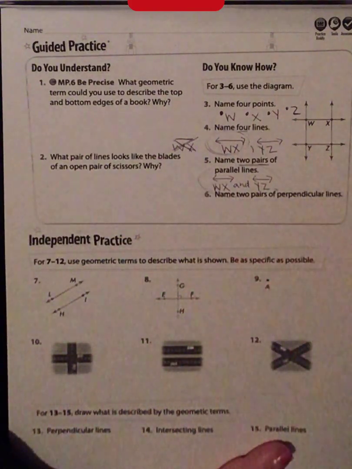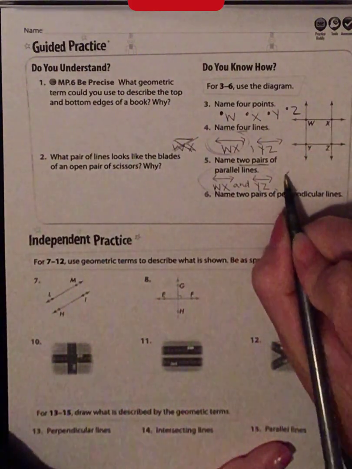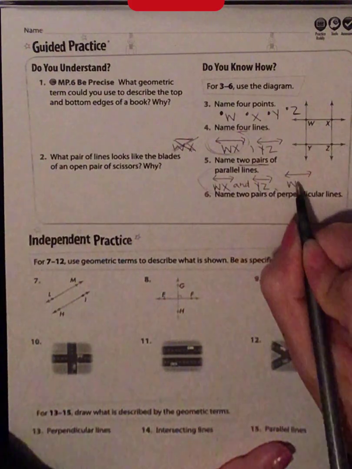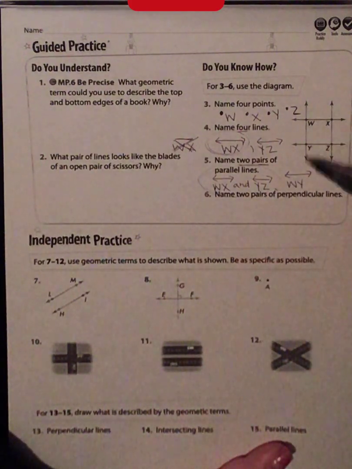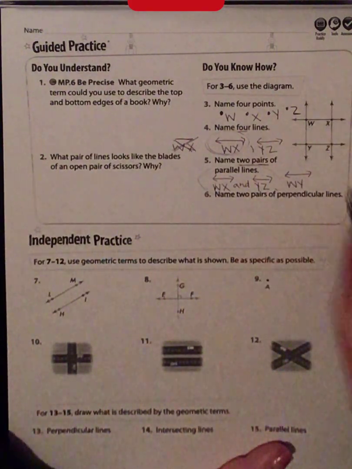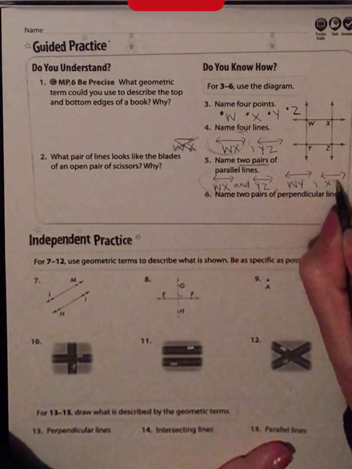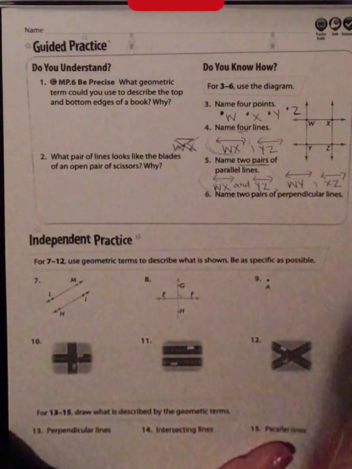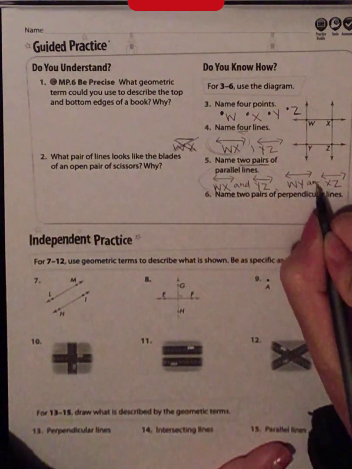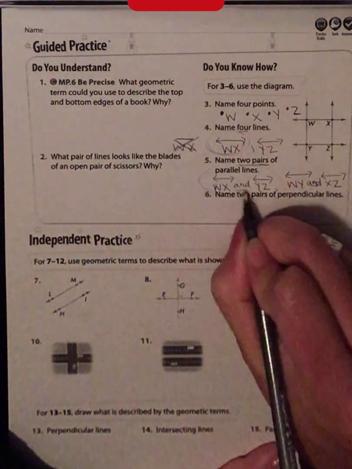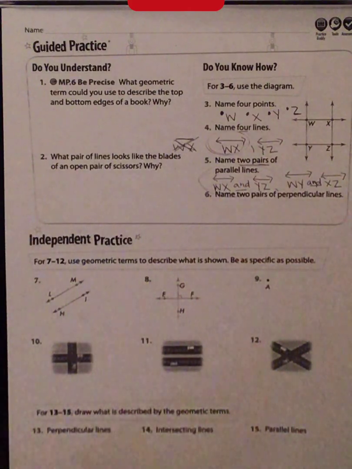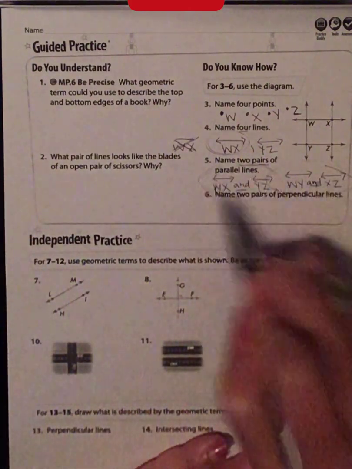Then, to name the other pair, we would have to do the ones that run vertically. So we've got line WY. What line is vertical? You would have line XZ. And instead of putting a comma in there, we'll put "and," because they're showing that it's a pair. Here's a pair, here's a pair.